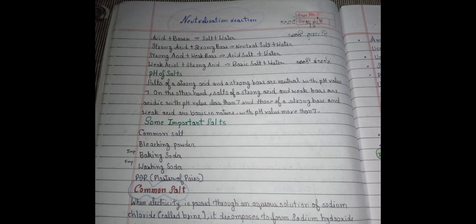Common salt: when electricity is passed through an aqueous solution of sodium chloride, it decomposes to form sodium hydroxide. Use of sodium hydroxide: in its pure form it is a white crystalline solid, and it is odorless.